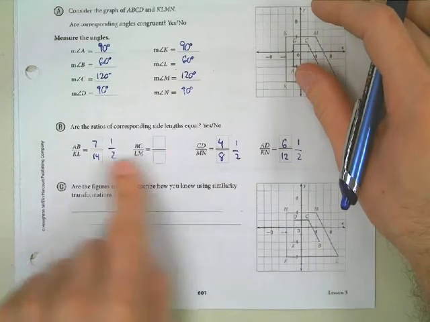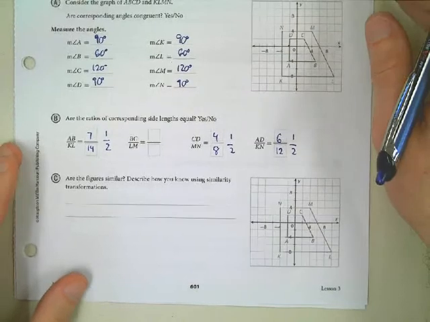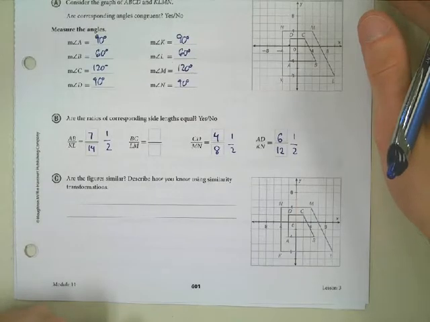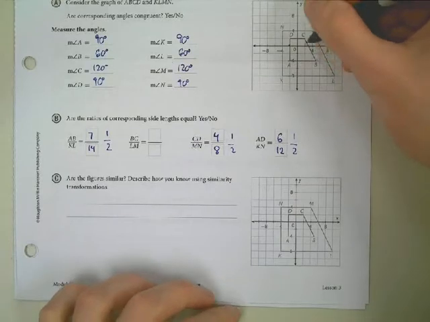You say yes when you haven't even figured out BC over LM. Well, I haven't done BC and LM because to do that measurement, we would need to use the distance formula, and I didn't feel like going through and doing the distance formula there.